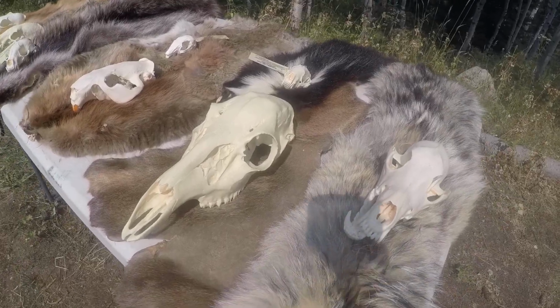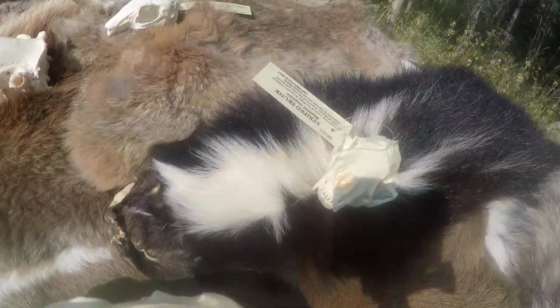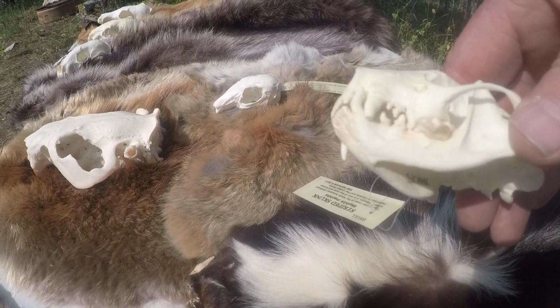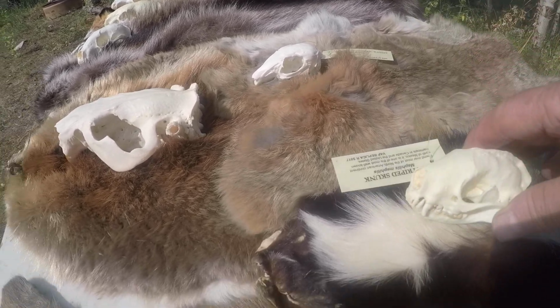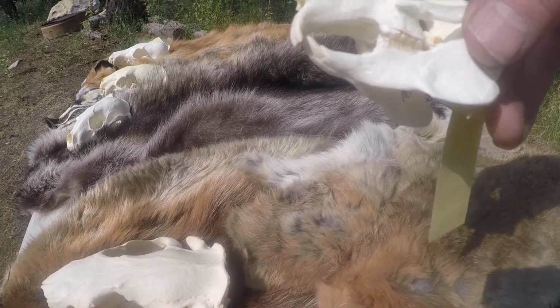On my table here, I've got several different animal skulls. This is the skull of a skunk. Notice its teeth tell me, this guy will eat meat. Then I've got here the skull of a rabbit.